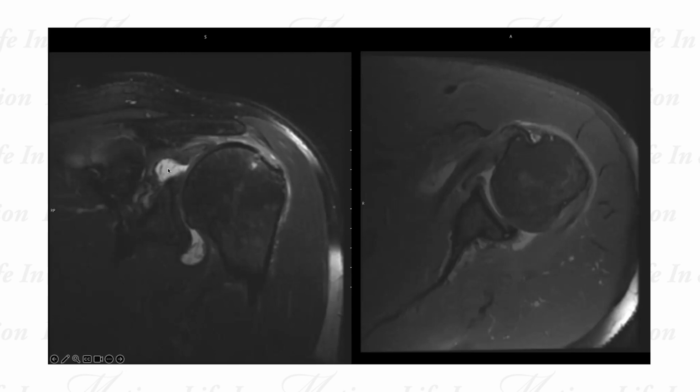On top of that, you can see he has a good amount of fluid in his shoulder joint. We call it an effusion. So that's the white area here and the white area here. And that's typically indicative of inflammation inside the shoulder joint that you wouldn't normally see.